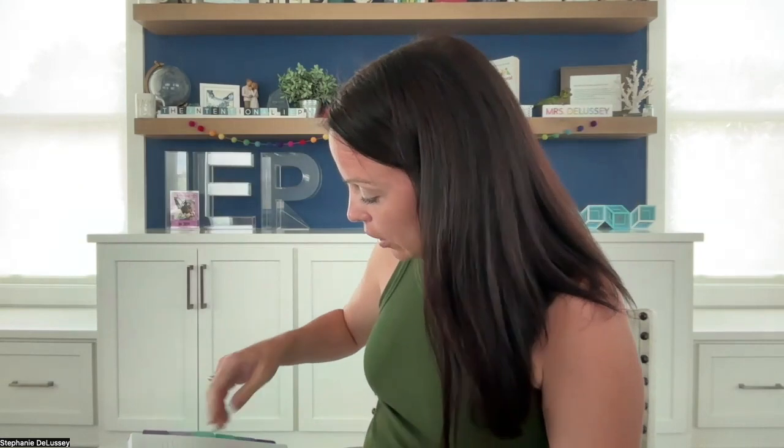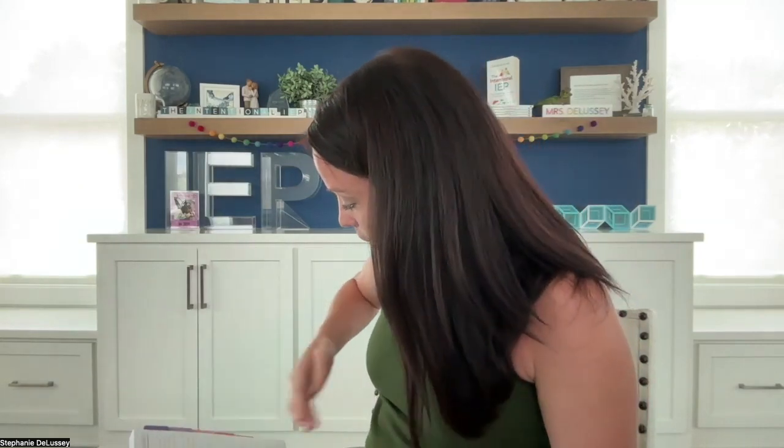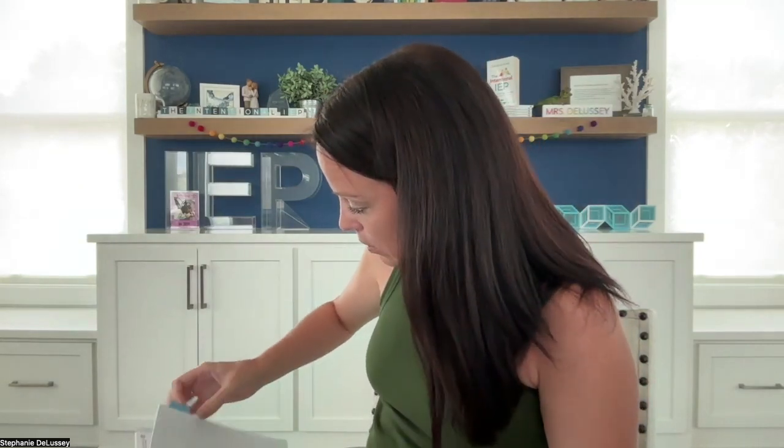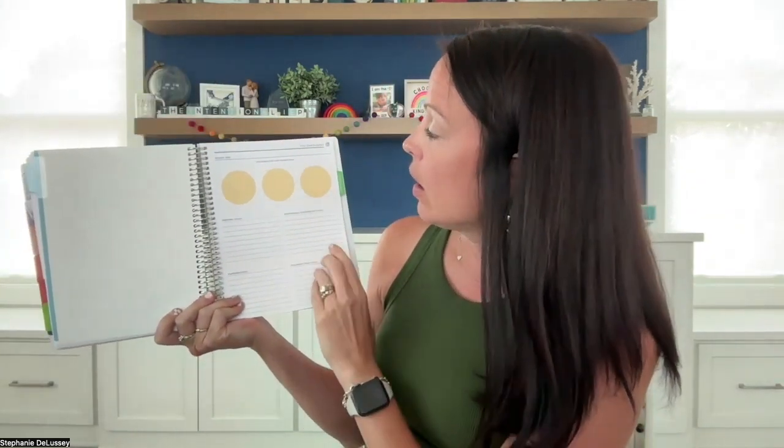So let me see. There's another notes page at the end of August, and then it goes through each of the months. So I'm going to skip to the end, where it goes into my class. This information is at the end of your lesson planner.